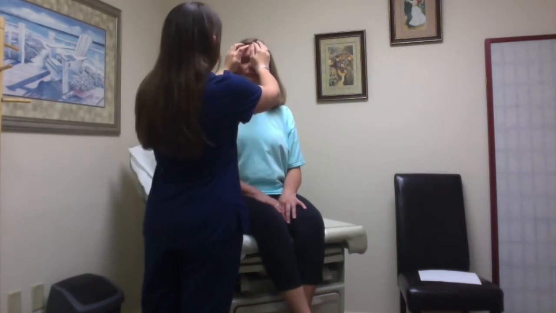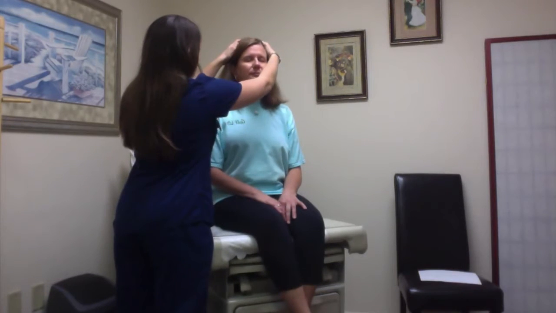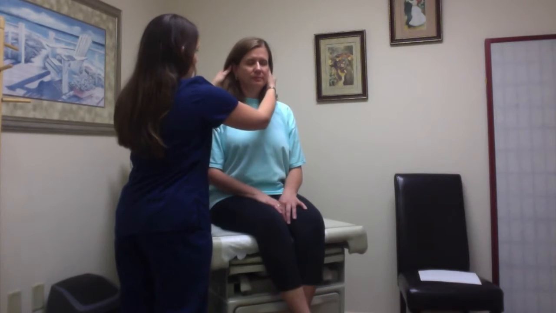Okay, so now I'm going to do the assessment of the head. I'll start by inspecting and palpating her skull. I'll start at the frontal lobe and work my way back toward the occipital lobe. I'm palpating for any tenderness, any abnormal shape. And while I'm doing this, I'm also assessing her hair, the texture and distribution. Her hair looks very evenly distributed in its appropriate texture. If her hair were very coarse and dry, that could be indicative of hypothyroidism. And if it were very oily, that could be indicative of hyperthyroidism.